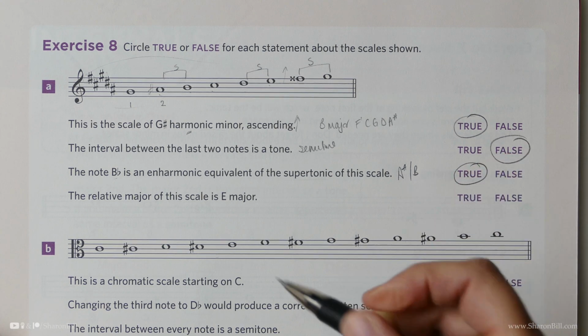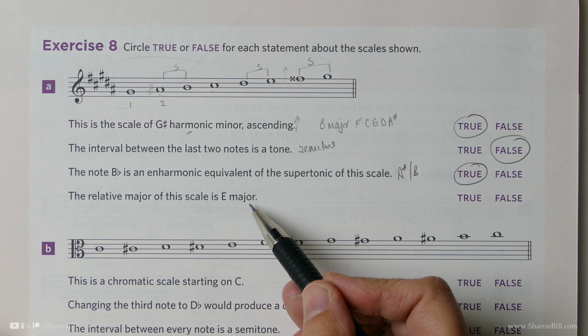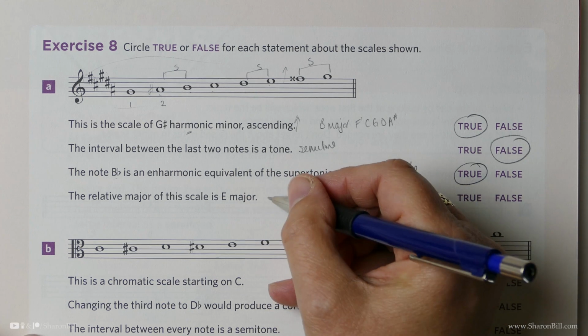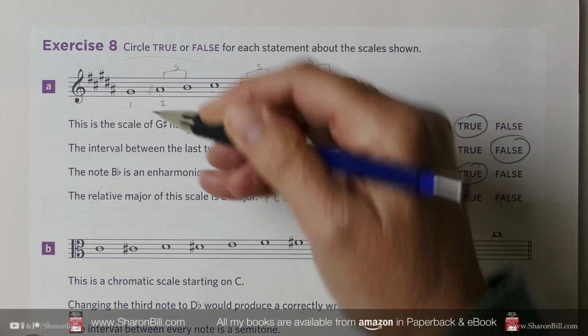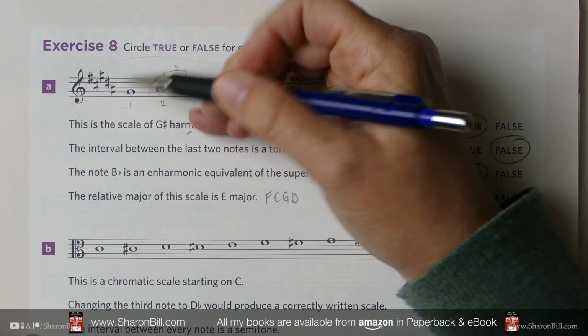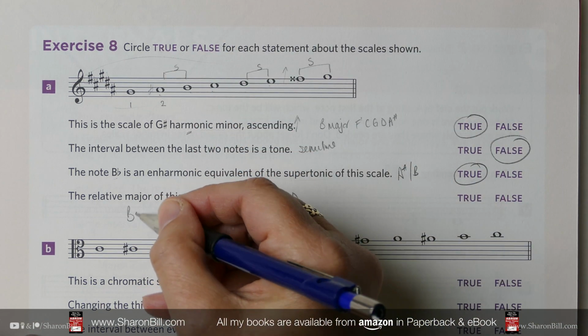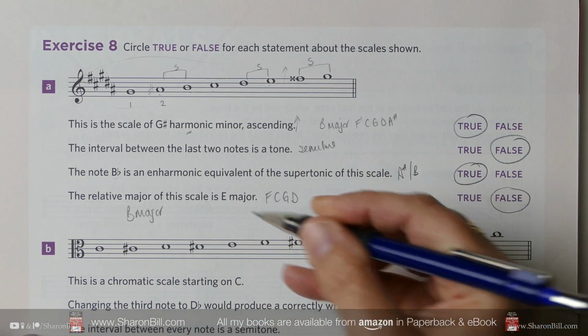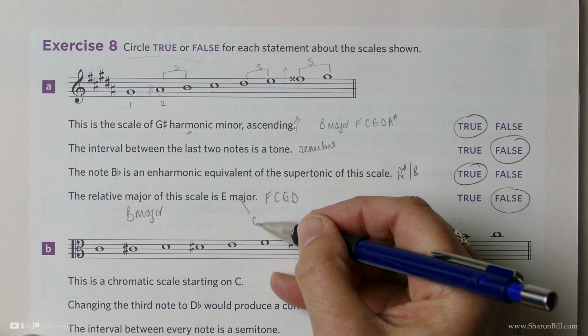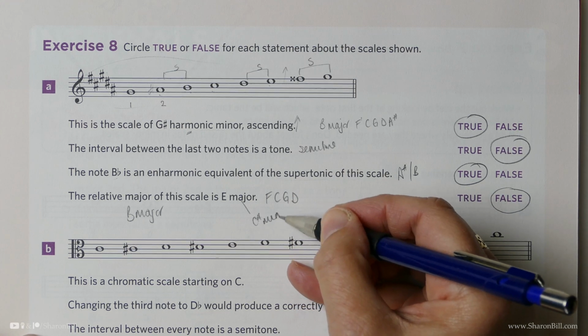Is it true or false that the relative major of this scale is E major? Well, we know that E major has a key signature of F sharps, C sharps, G sharps and D sharps. It does not have A sharps. It's actually B major that is the relative major, and so that's false. E major is the relative major to C sharp minor.